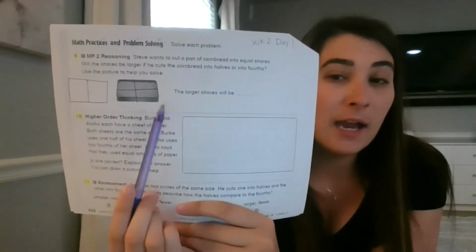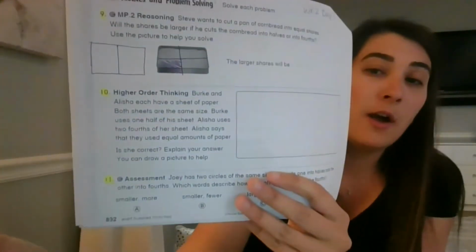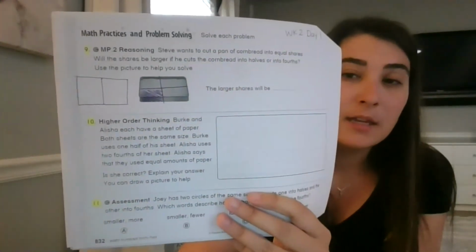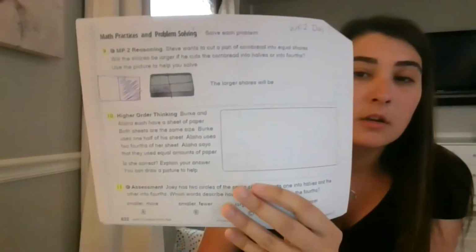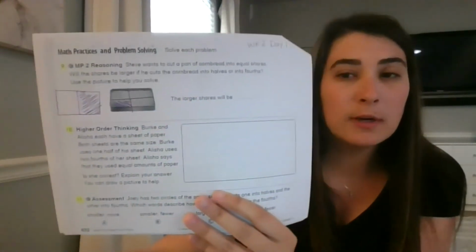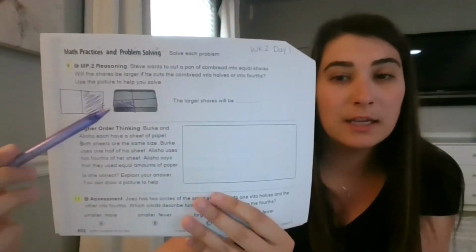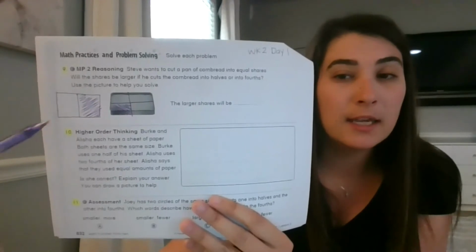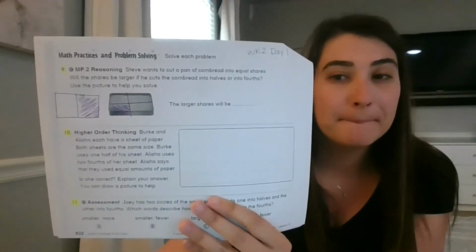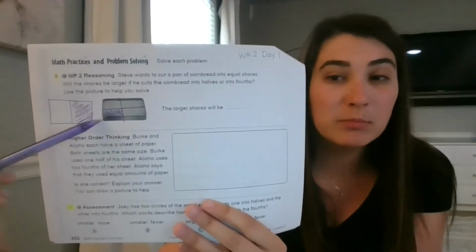So let's see, if I took one piece of this one, I'm going to color it in so you guys can see. So I ate this piece. Now I'm going to take a piece from here, and I'm going to color this one in to show you guys. Which one is the bigger piece? Which one am I going to eat more? Am I going to eat more of the fourths, or more of the half? The half, because this is so much bigger.